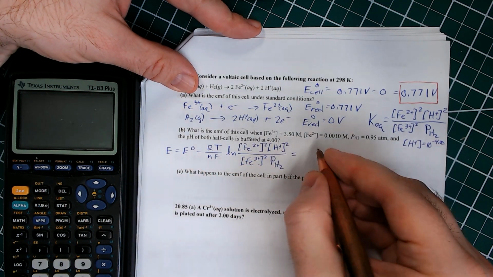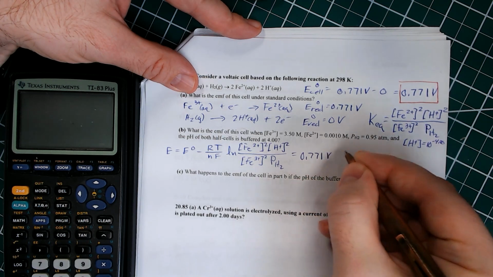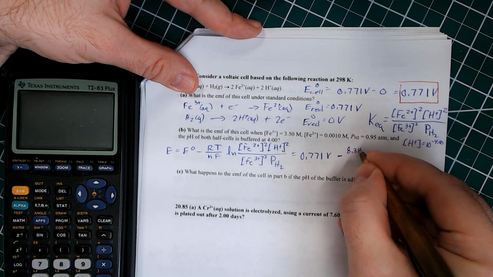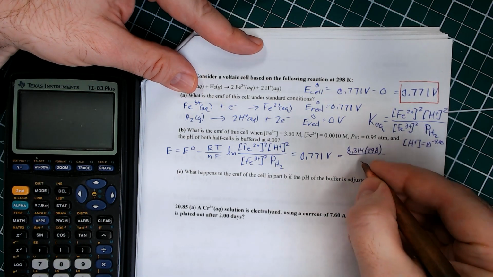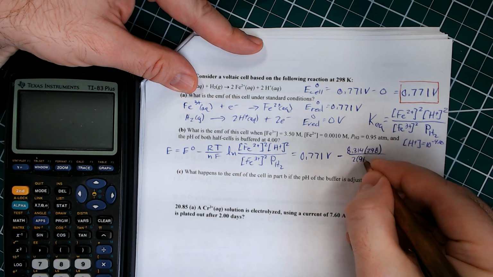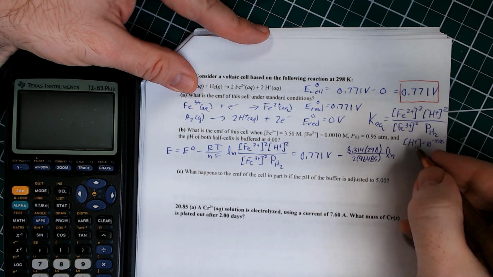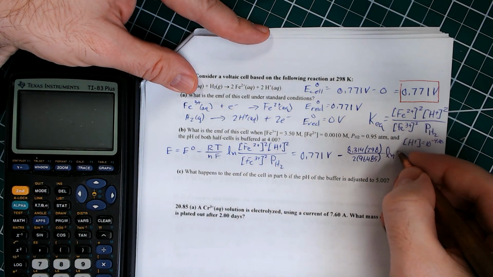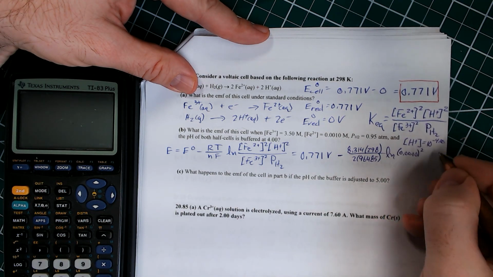So our E cell standard is 0.771 volts minus 8.314, 298, 2 and 96485 natural log. Let's see, iron 2 here is 0.0010 squared.